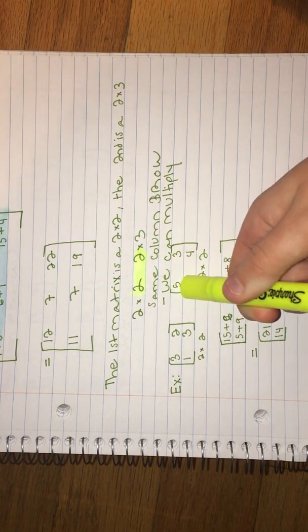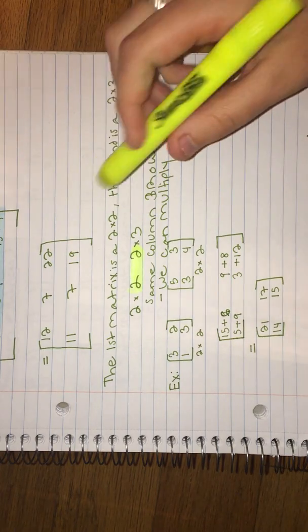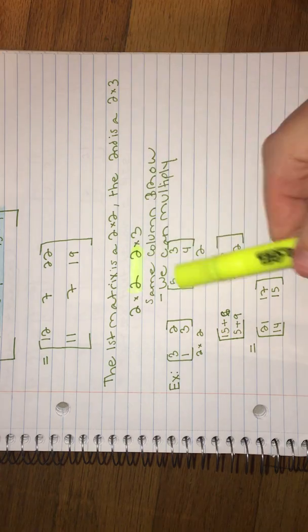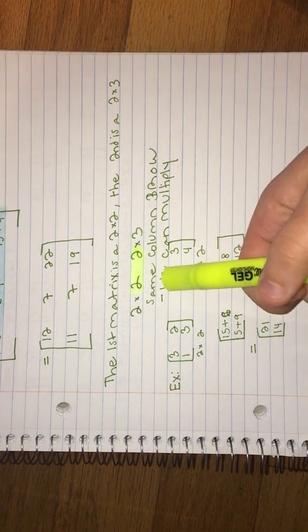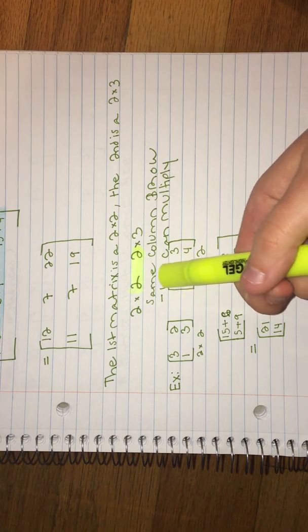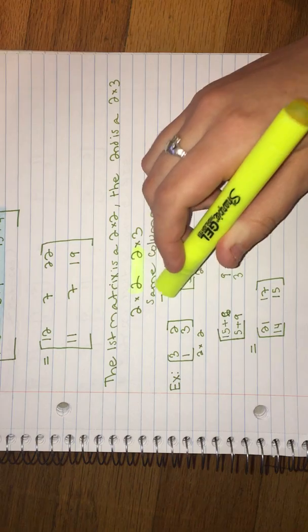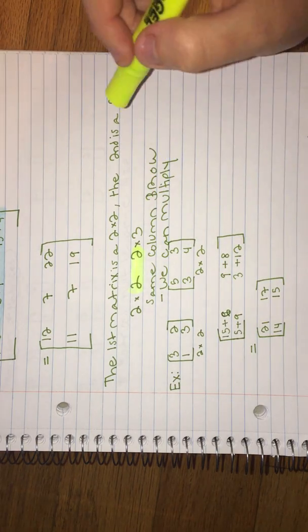So this means that we can multiply them. If we had, say, a 2 by 2 matrix and a 3 by 2 matrix, we could not do that because these two numbers would not be the same. So remember, this has to be the same number for the columns of the first matrix and the rows of the second matrix.